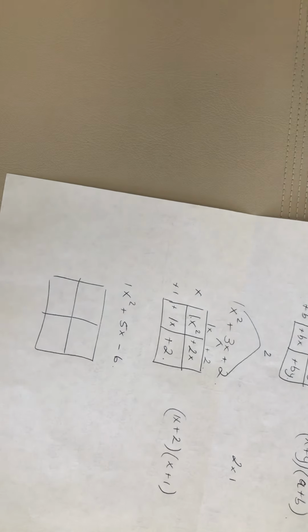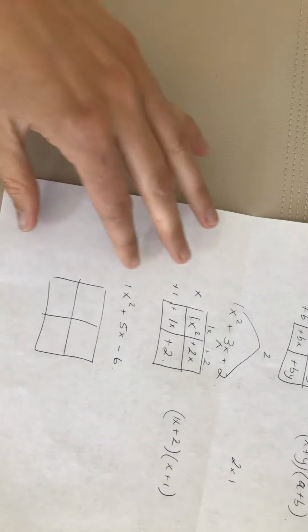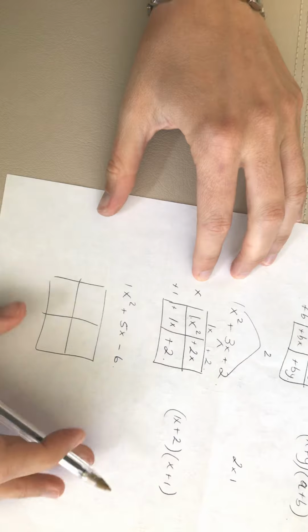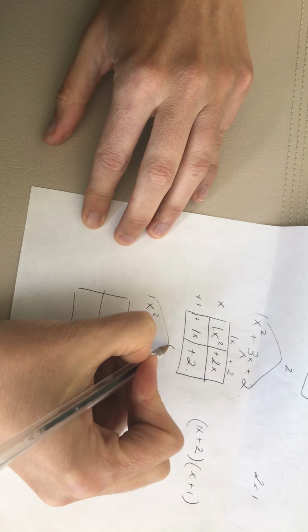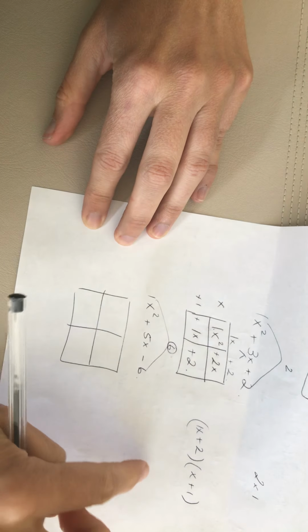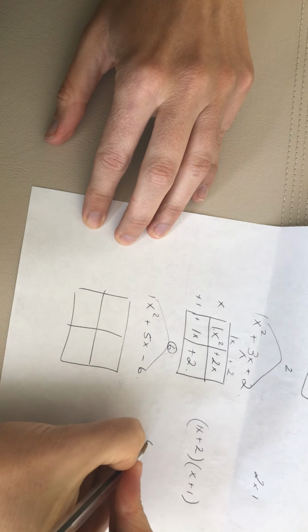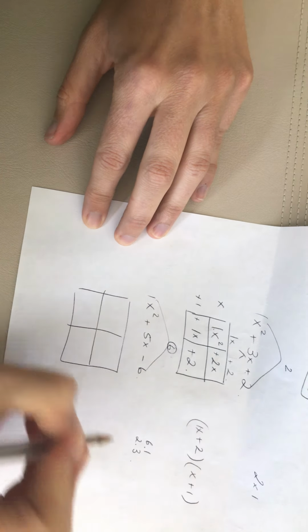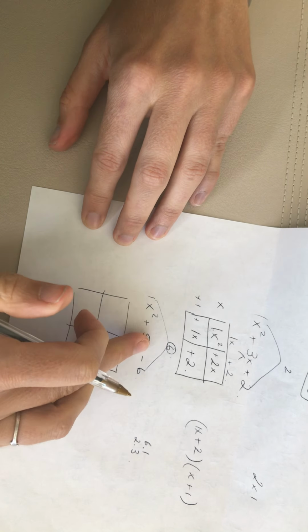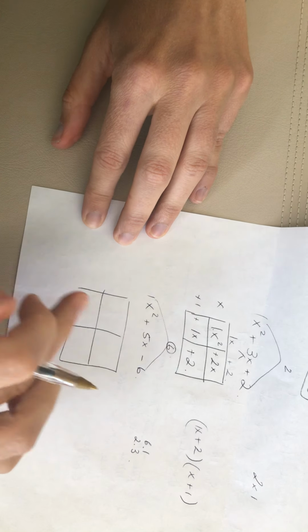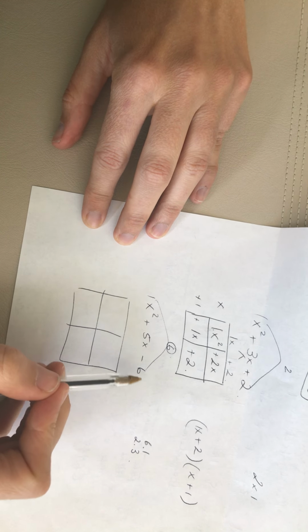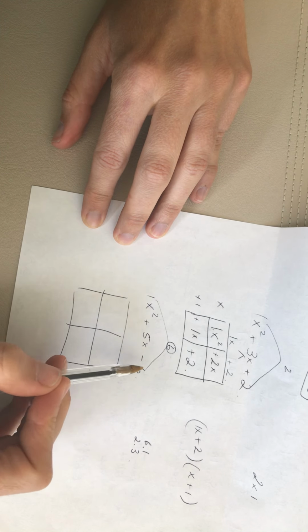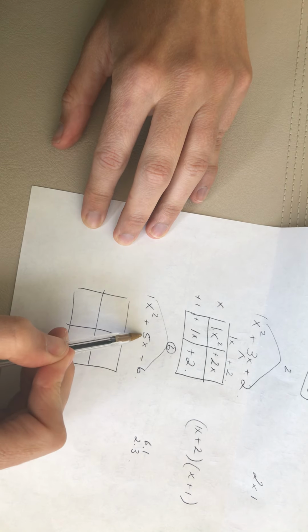And I'm going to go 1 by 6 is 6. And then I'm going to go over here and list my factors of 6. So I have 6 by 1, 2 by 3. Okay, now I have a choice though. Do I split this into a 6 and a 1, or do I split it into a 2 and a 3x? And what I do is I go, right, factors of 6, that subtract to give me 5.